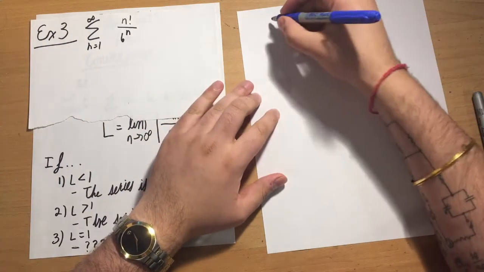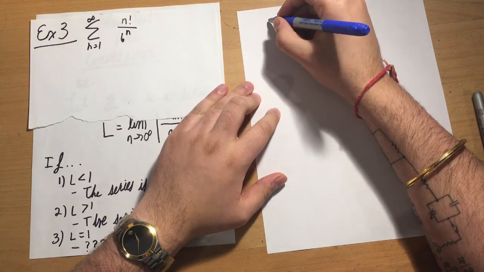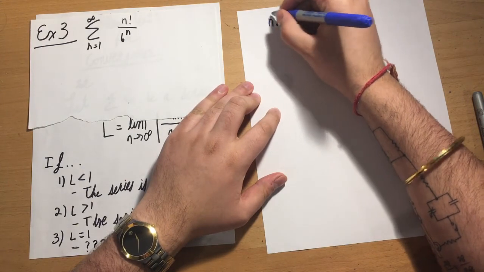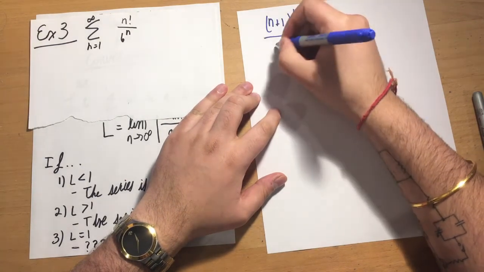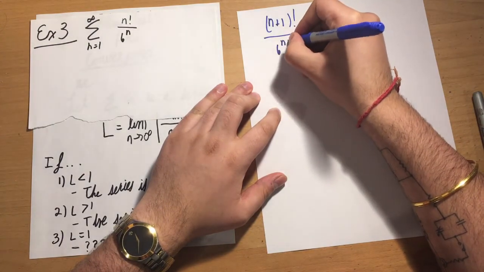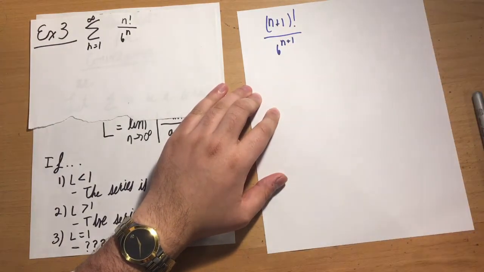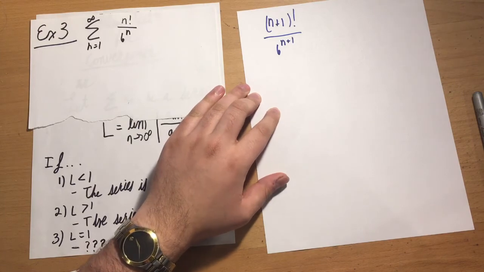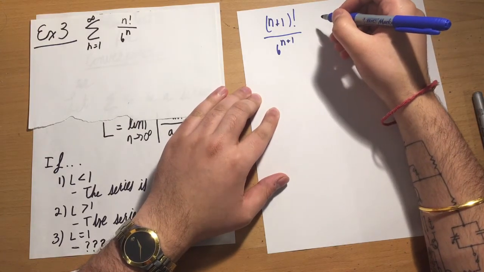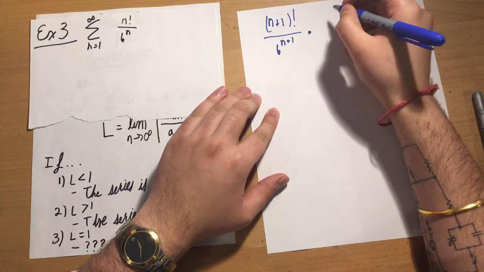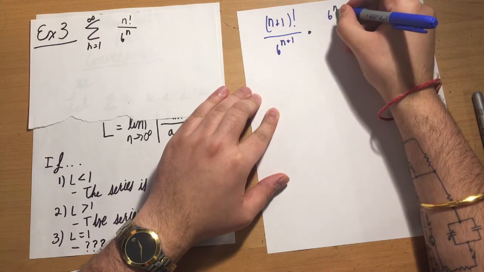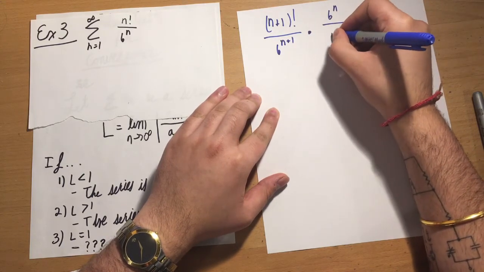Okay, so my n plus 1 term is just going to be n plus 1 factorial over 6 to the n plus 1. And for my next term, my 1 over a of n term, right, I'm going to multiply it by the inverse of the original, 6 to the n over n factorial.